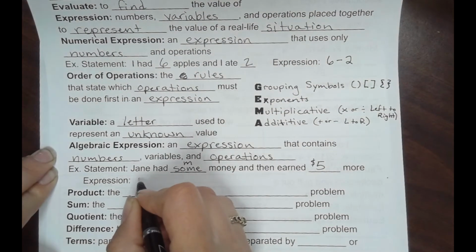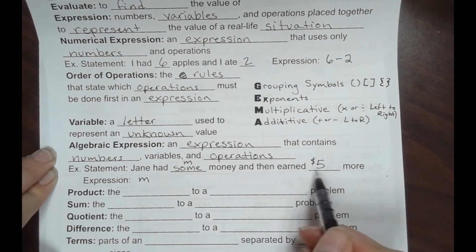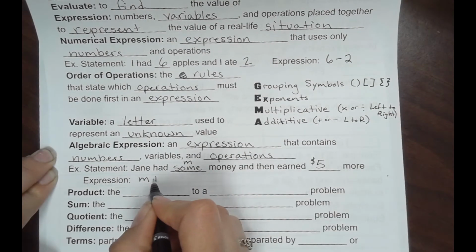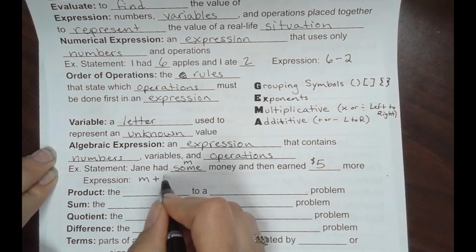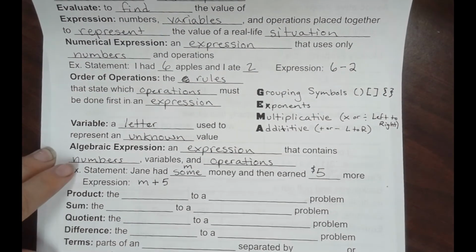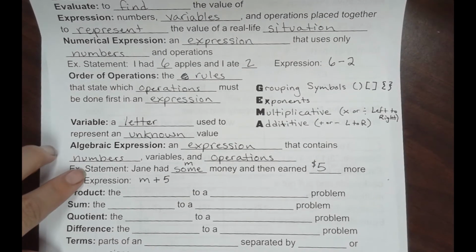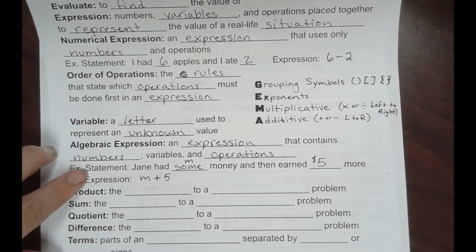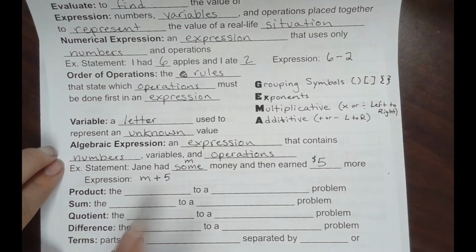So an expression would be M, and then earned $5 more, so earned would be a positive thing, so it's adding. And what did we add to it? 5. That is an expression to represent what happened here. We know she had money, and then she added 5. We just don't know what she started with. That's why we're using M to represent it.